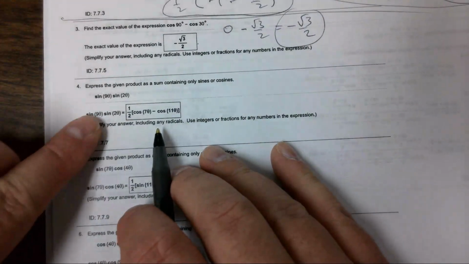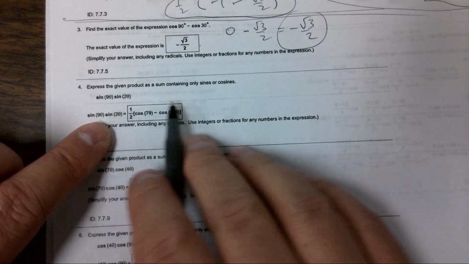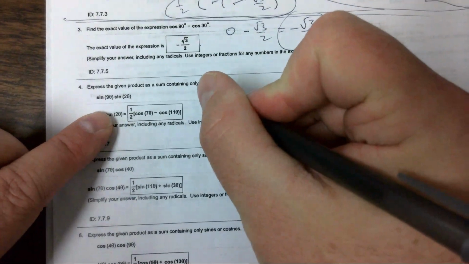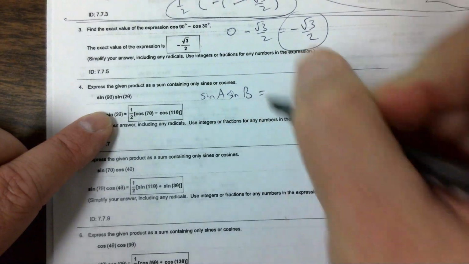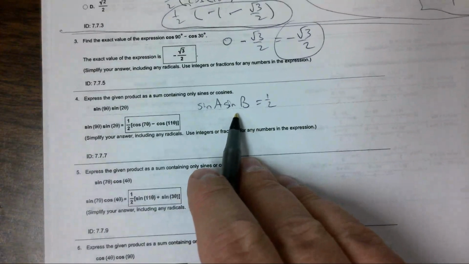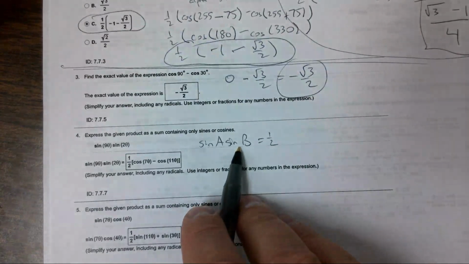On this one, we've got a sine, and they want you to use a formula. So the formula for sine is 1/2, and then I'm going to flip the paper. Actually, didn't we do this earlier? Yeah, we did.